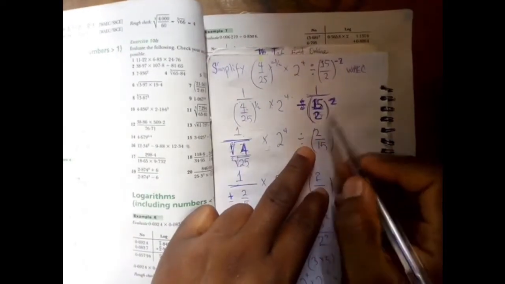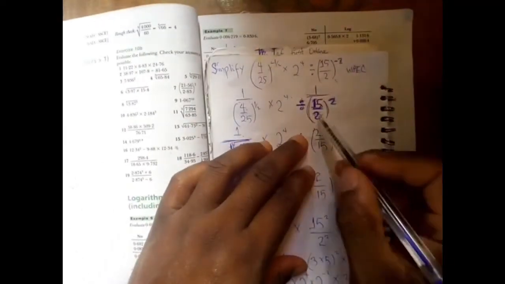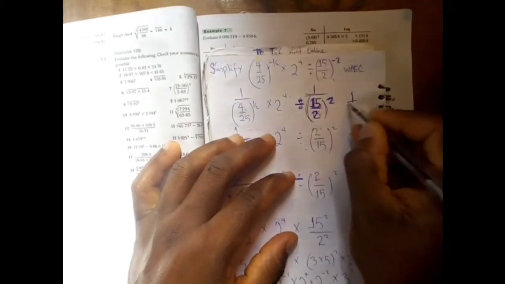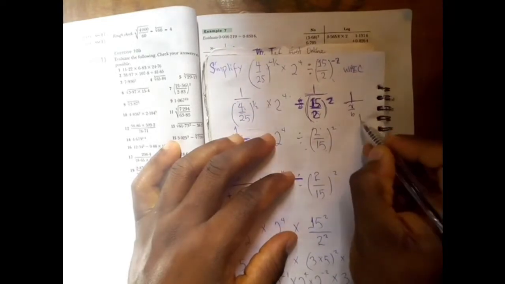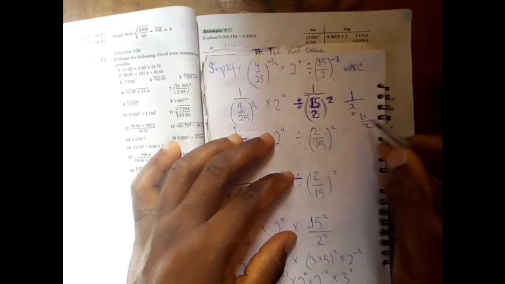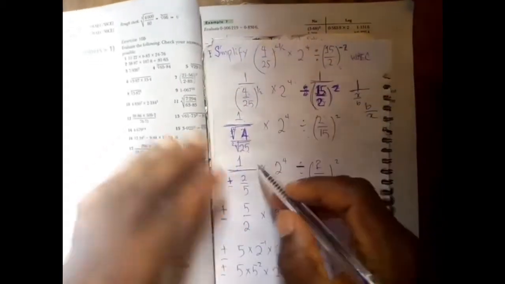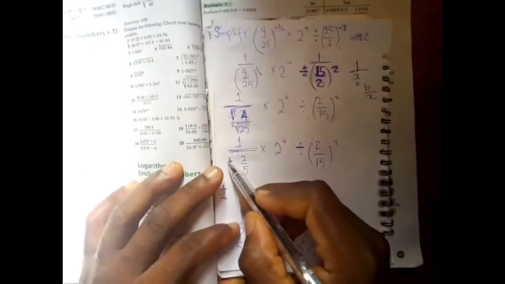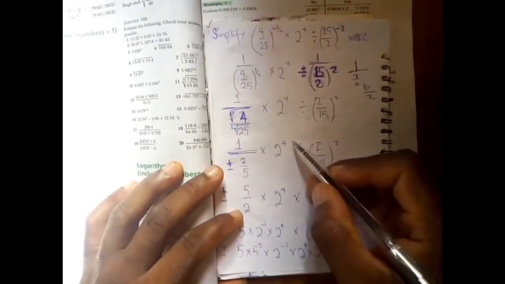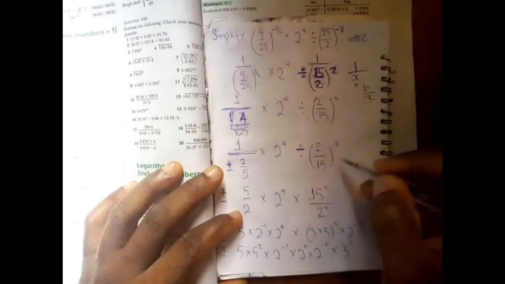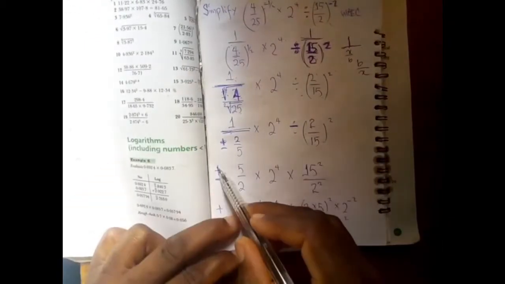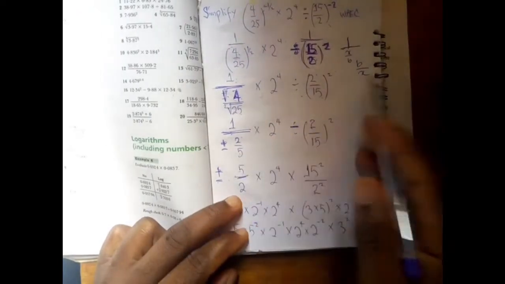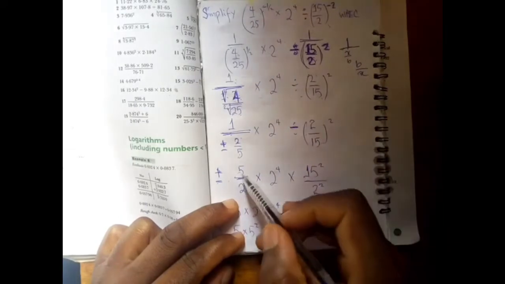Not 15 over 2 to the power of 2. This goes up, then 15 comes down. When you have 1 over x over b, this is the same thing as saying b over x. So from here you have your 1 over the square root of 4 and the square root of 25 is plus or minus 5, so plus or minus 2 over 5 times 2 to the power of 4 divided by 2 over 15 the square root. From here you have plus or minus 5 over 2. 5 goes up, 2 comes down.